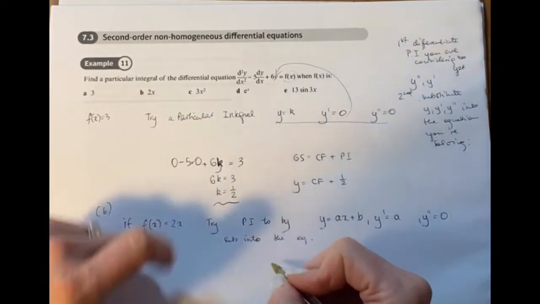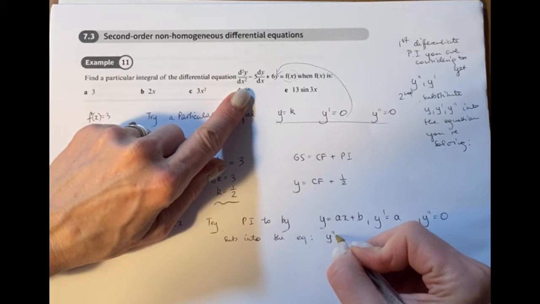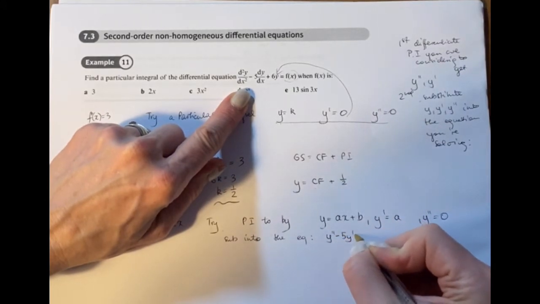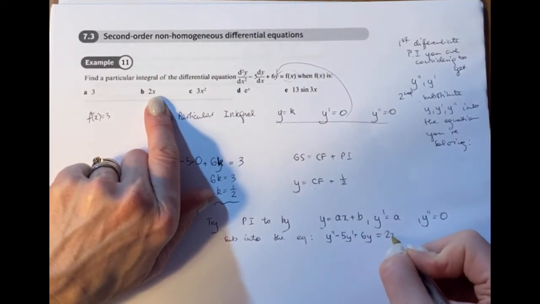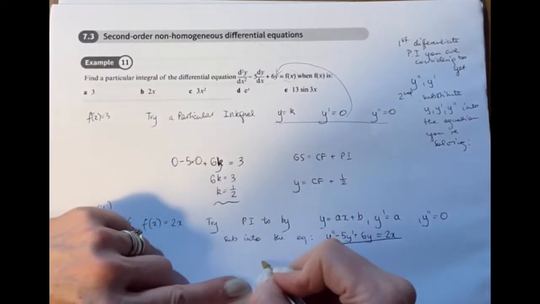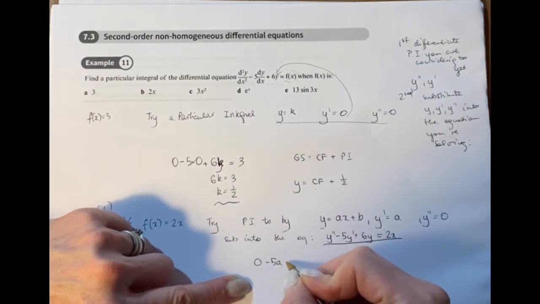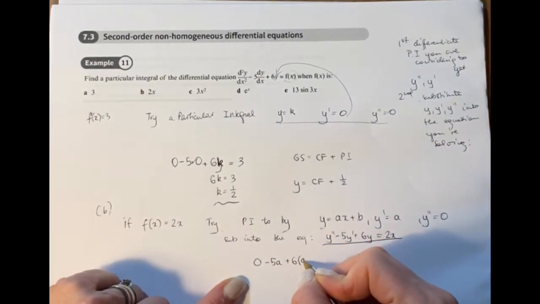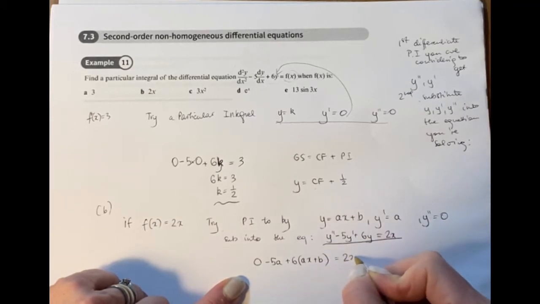So the second derivative is, let me just copy the equation, minus 5y dash. It's perfectly fine to use dashes. Plus 6y is equal to 2x. So we put 0 minus 5a plus 6 times ax plus b, and that's equal to 2x.